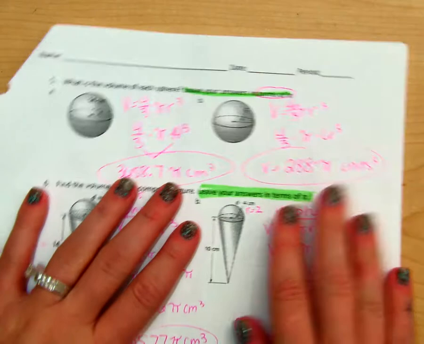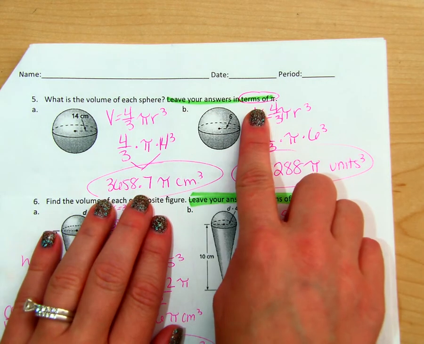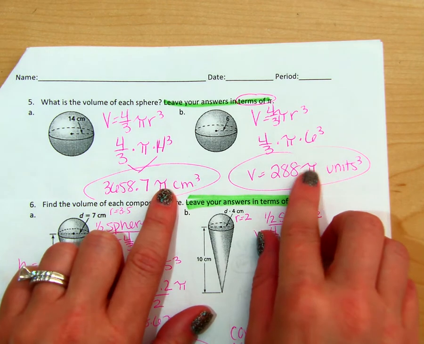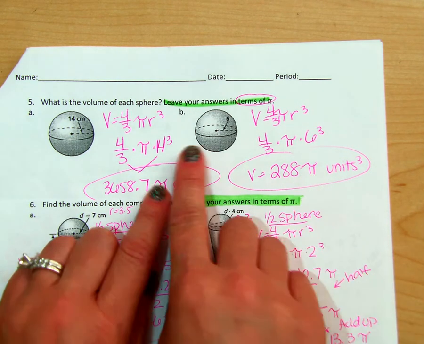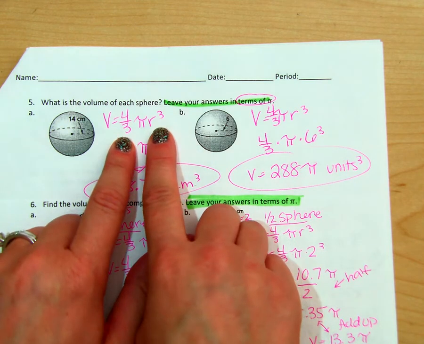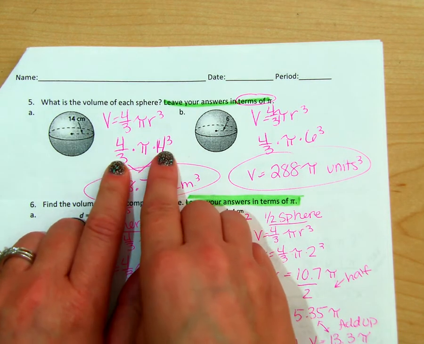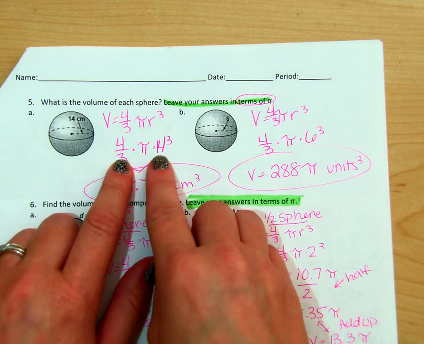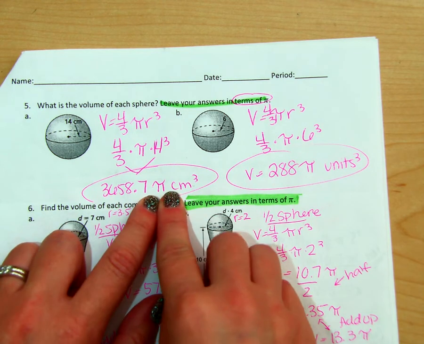We have our spheres. We're going to leave it in terms of pi, so we're just bringing pi down with our answers. Remember, when you have spheres, you have to leave pi out until the very end. You can't plug it in the calculator. Volume equals 4/3 pi. Our radius is 14, as you can see right here. Just multiply these guys together. 4/3 times 14 cubed to get your number. Bring the pi as your carry along.